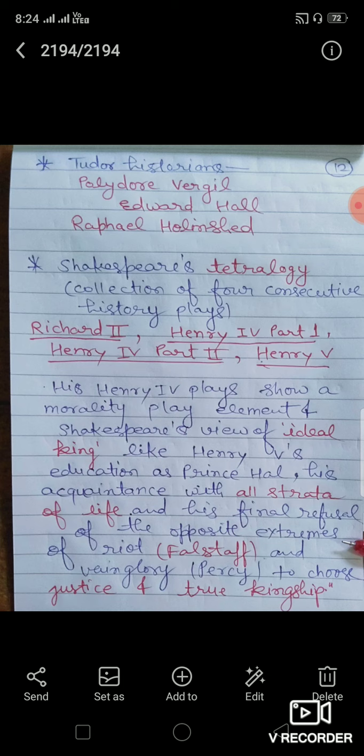So he refuses people like Falstaff, and also manages people like Percy, who was his main antagonist in the play, to choose justice and true kingship.